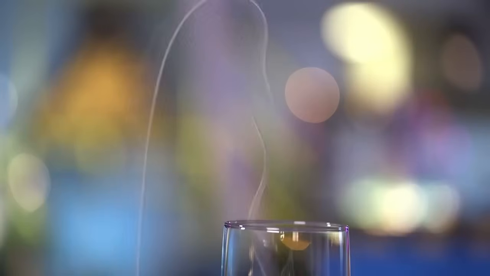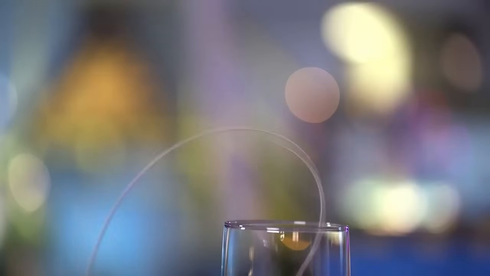But then, of course, the direction has to change, so it goes around a curve and then goes back down. Because of the speed that it's going, that curve starts lifting up over the top of the glass. And that's how it works.